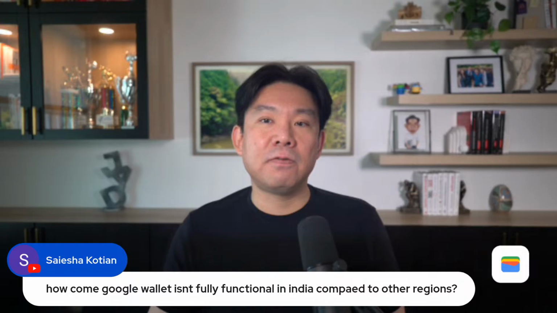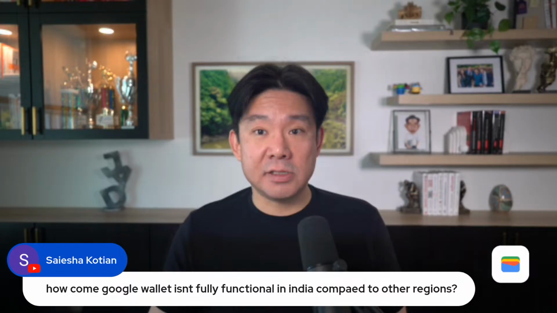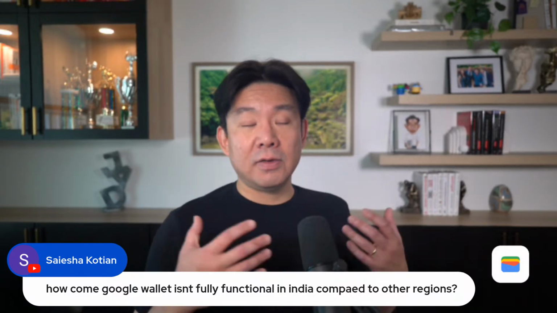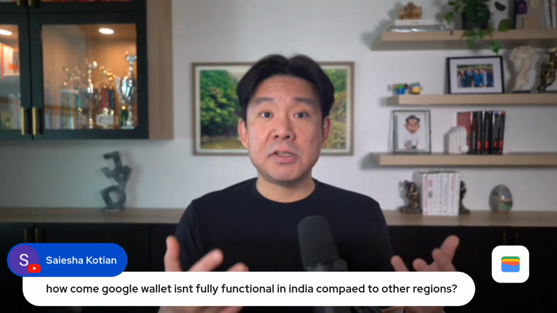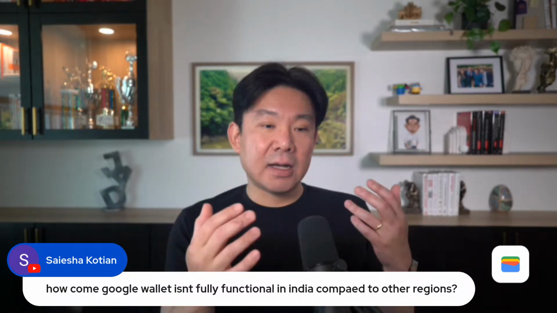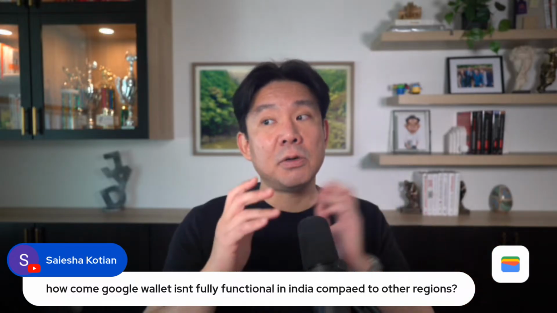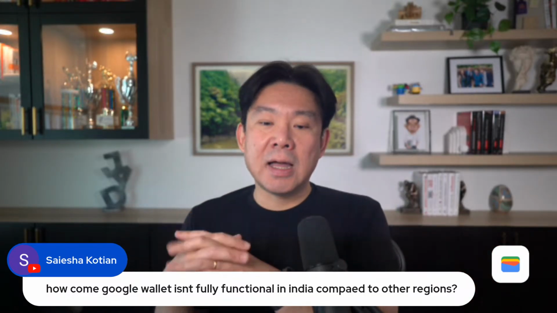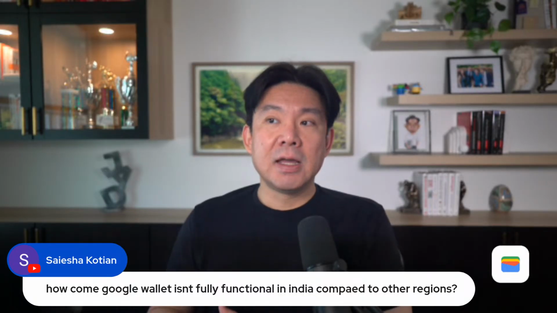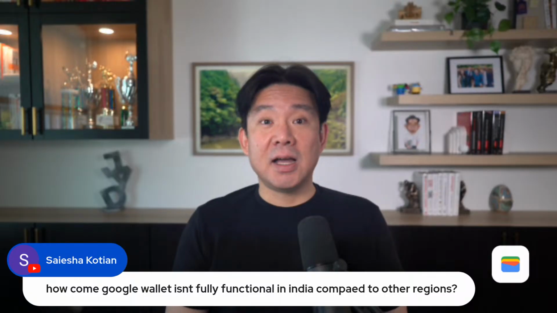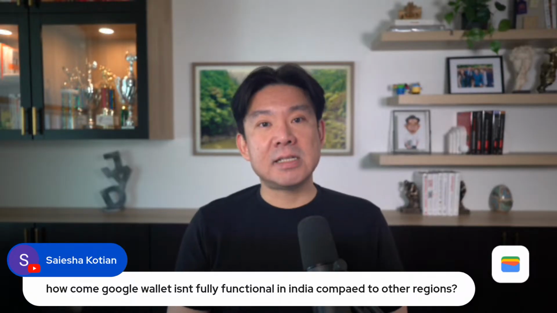Okay, and Sayesh is asking us here, how come Google Wallet isn't fully functional in India compared to other regions? Well, Sayesh, I can say that adding credit cards and debit cards to Google Wallet is a very customized process. We have to work with the card issuer to be able to tokenize the payments to be added to wallet. So it needs to be done on an issuer by issuer basis. And of course, it takes a lot of time because there are many issuers across multiple different countries. So it takes a lot of time.